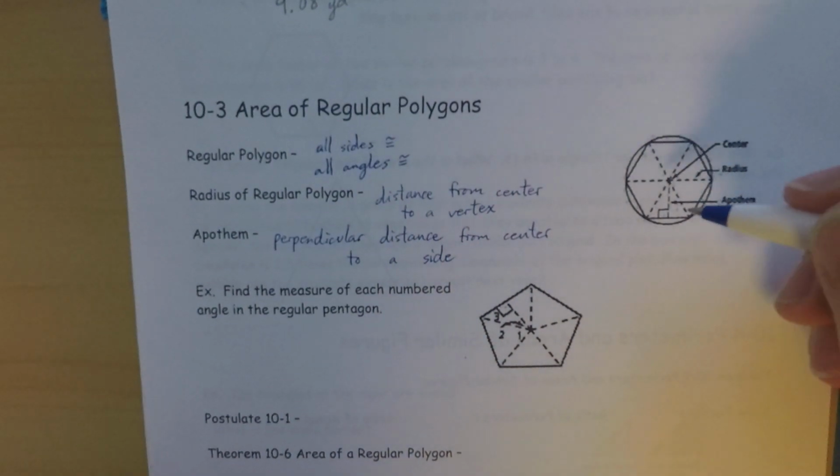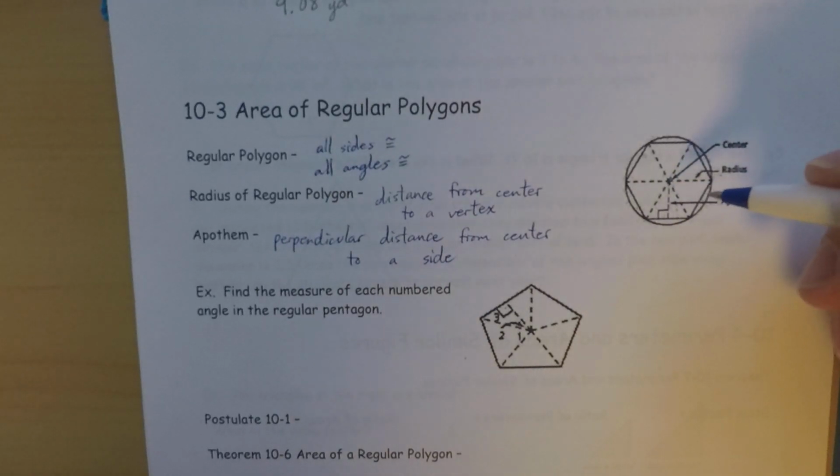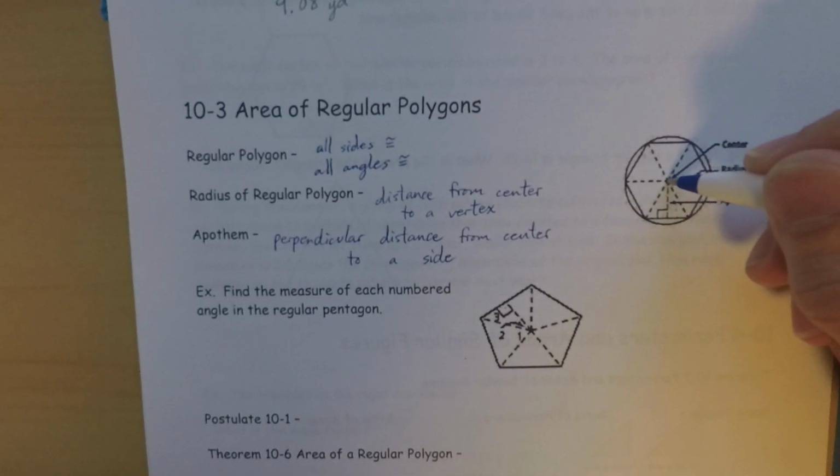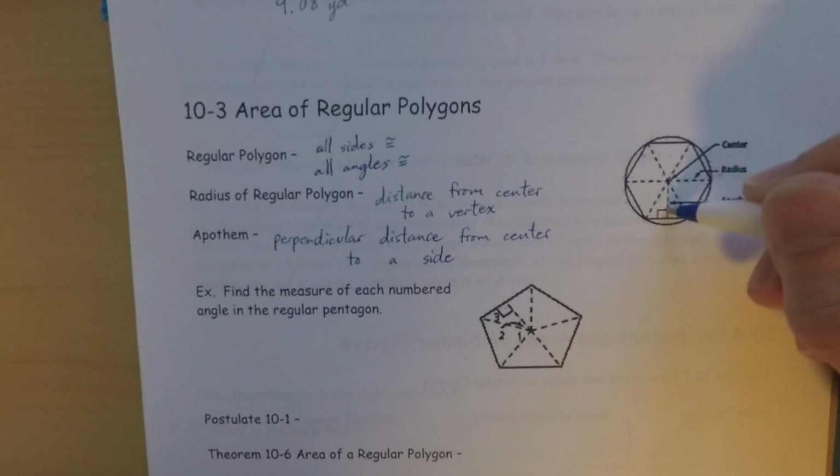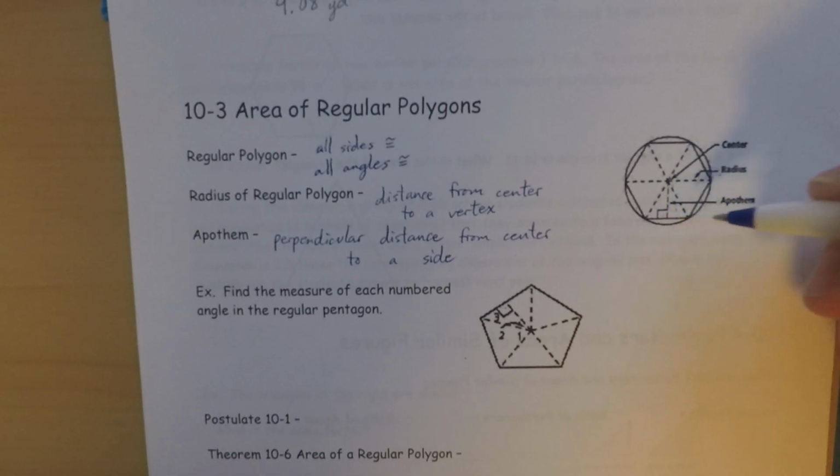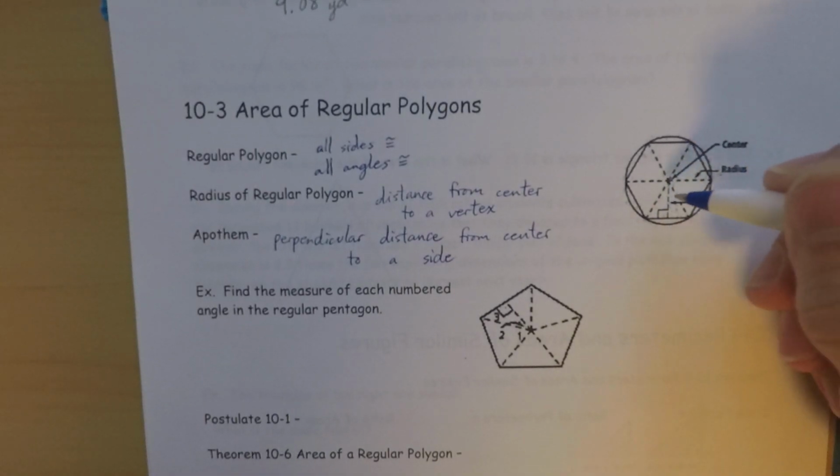That just means start at the center, go to one of your sides perpendicularly. This distance is perpendicular to my side. We would call that an apothem.